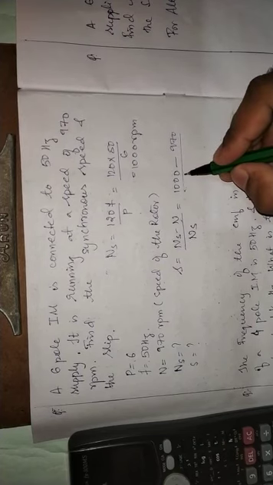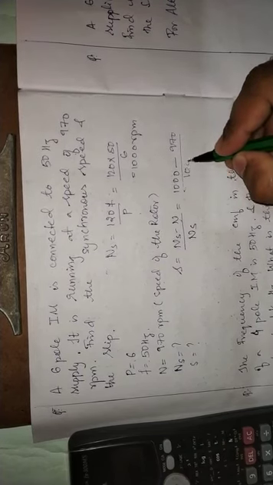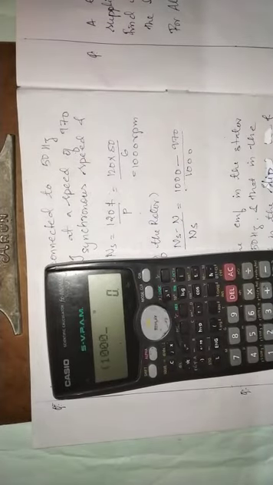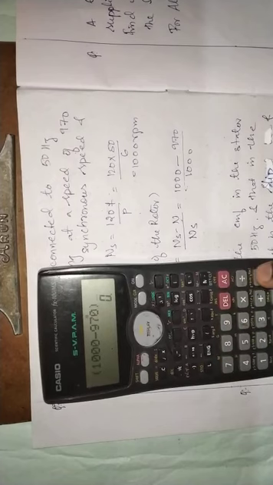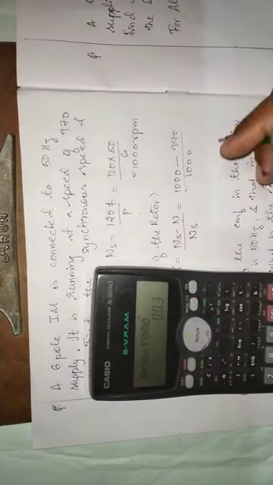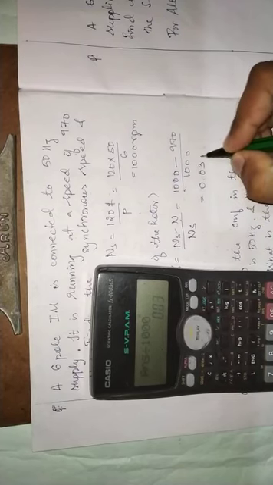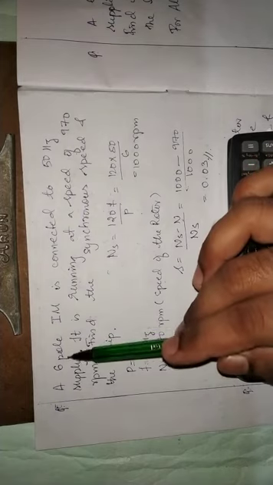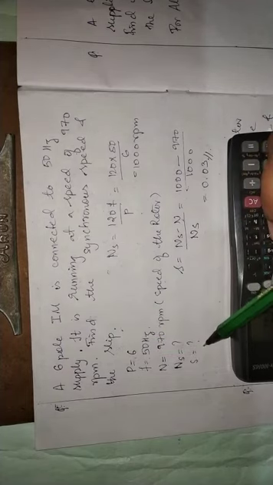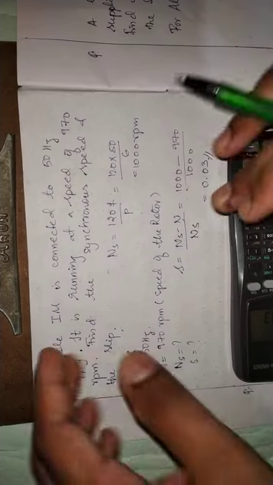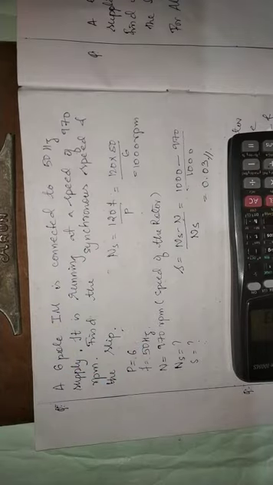Divided by 1000. So bracket 1000 minus 970 divided by 1000. We get the slip as 0.02. Done. So we just needed to calculate the synchronous speed and the slip. So we have these two formulas to calculate the synchronous speed and the slip. Let's see the next problem here.